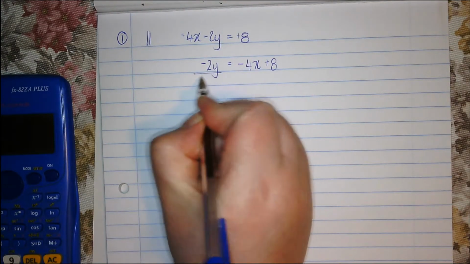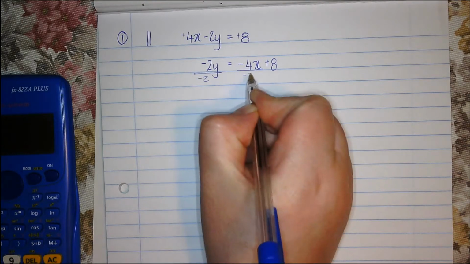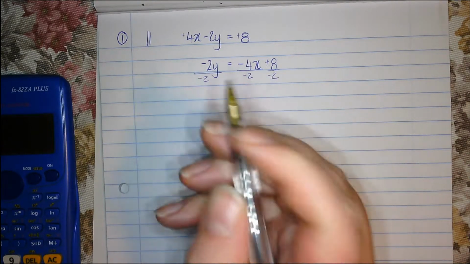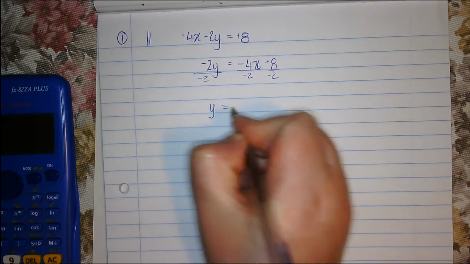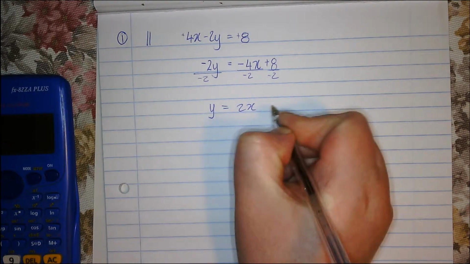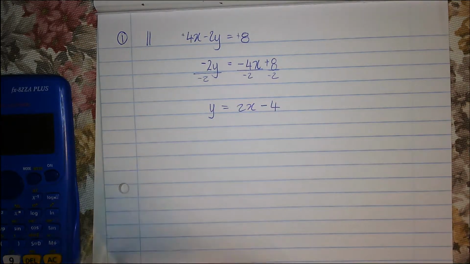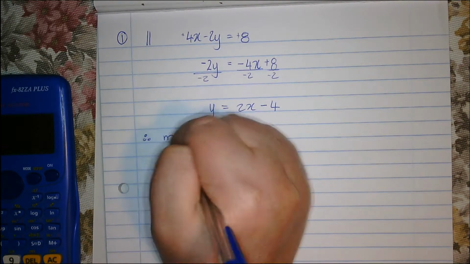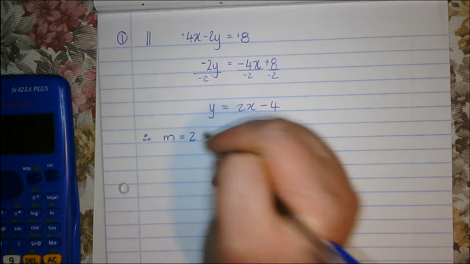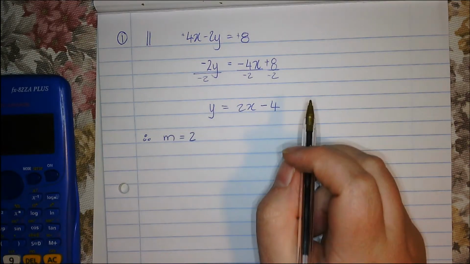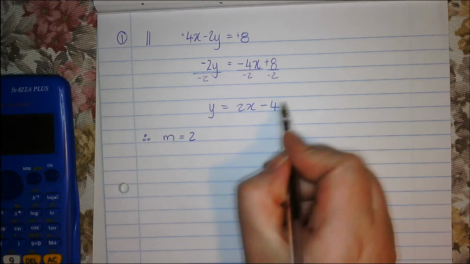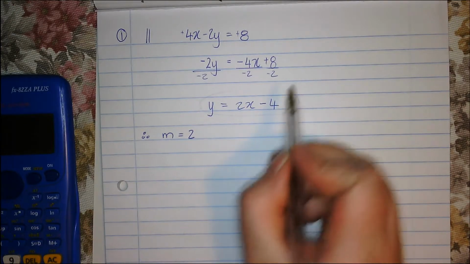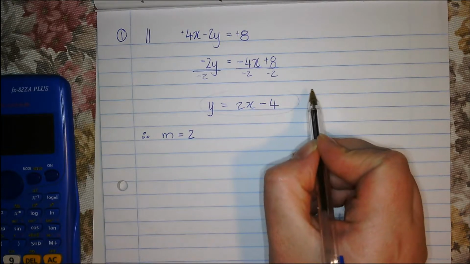And then we divide by -2. And what I do to one term, I must do to all the terms. This is y equal to positive 2x minus 4. So the gradient of the line that we're looking for is 2, because they will have the same gradient. Please note that this isn't the line that we're looking for. This is just the line that it's parallel to.